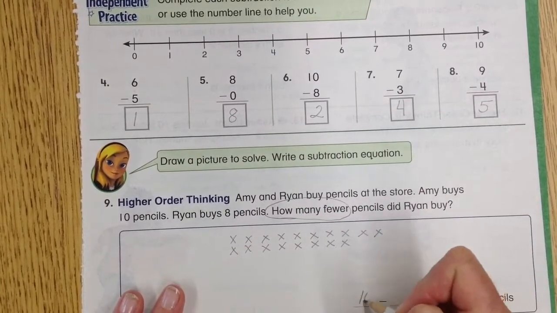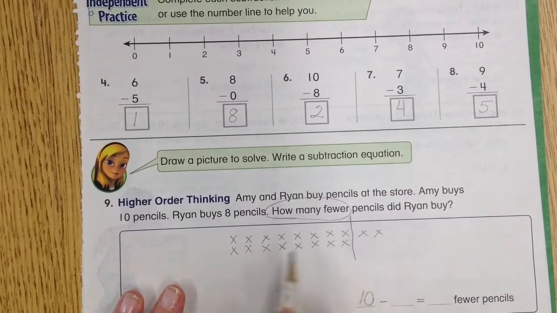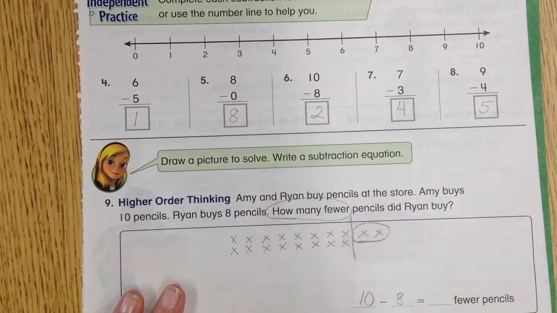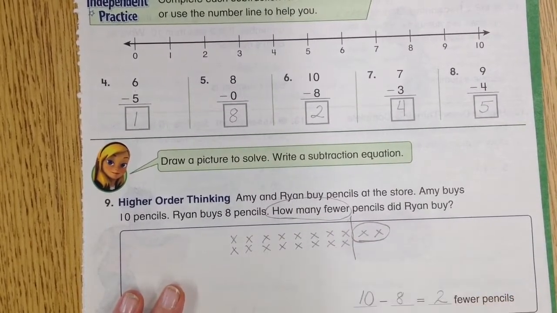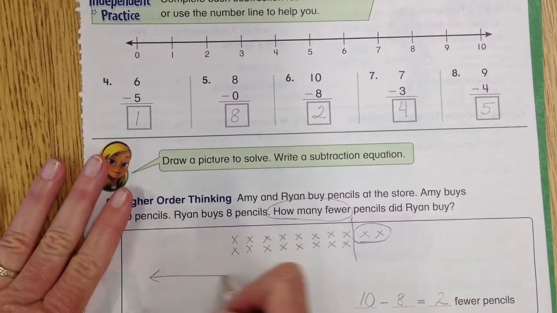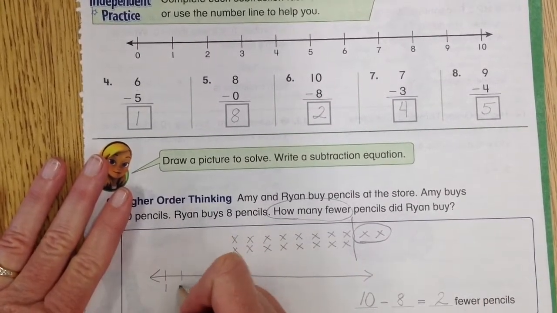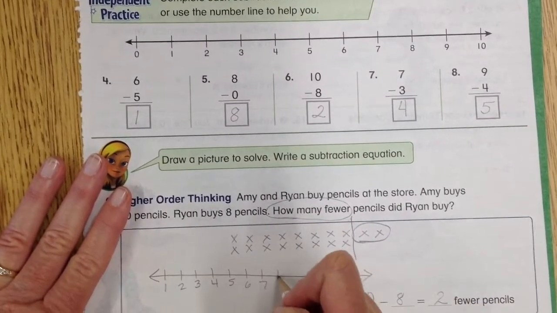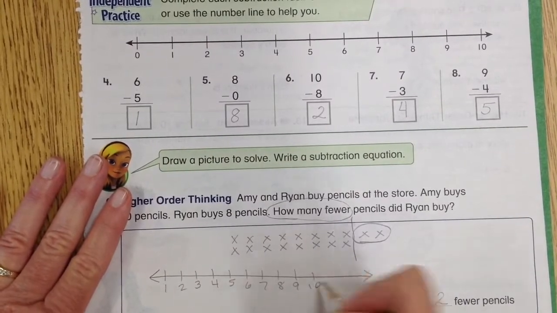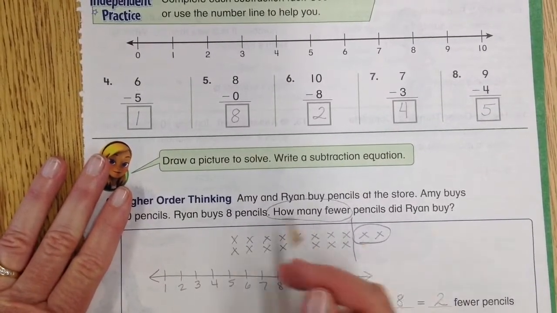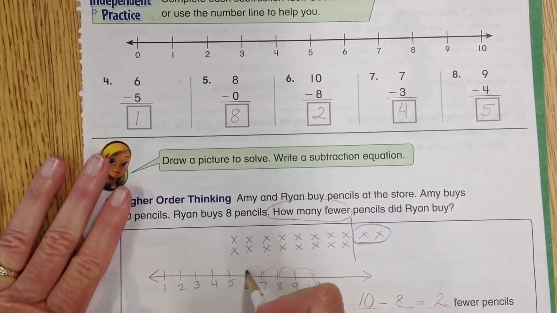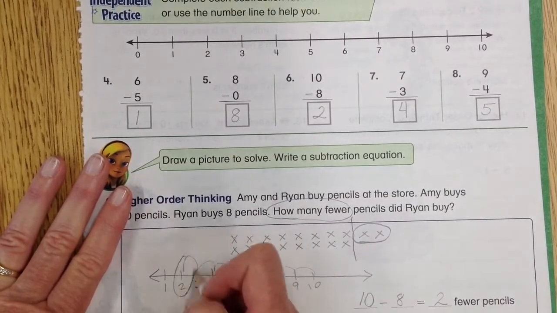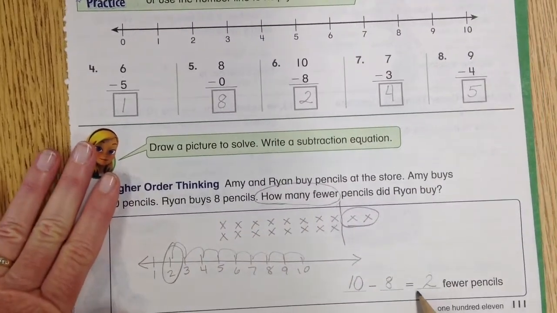We had 10 pencils. 8 of them are lined up. So take away 8. How many are extras? How many are left? 2. Now on the number line, we can make our number line 1, 2, 3, 4, 5, 6, 7, 8, 9, 10. And I can count back the 8. 1, 2, 3, 4, 5, 6, 7, 8. Guess what? I end up at 2. 10 take away 8 is 2.